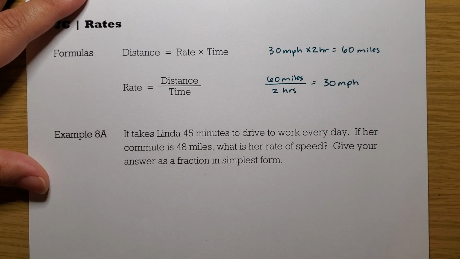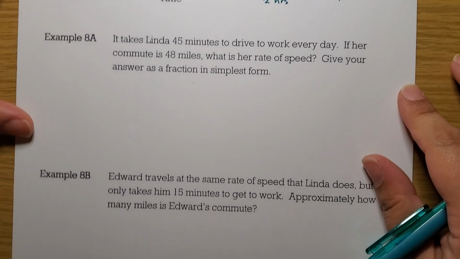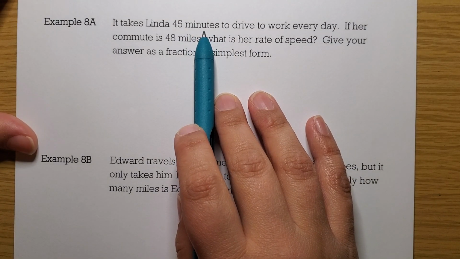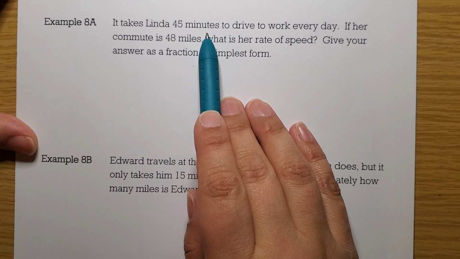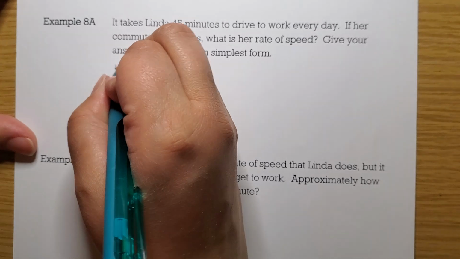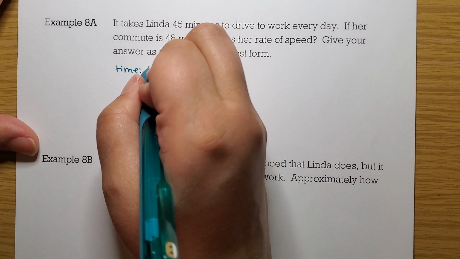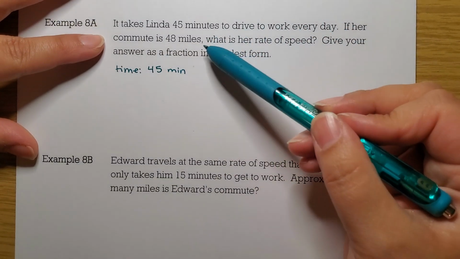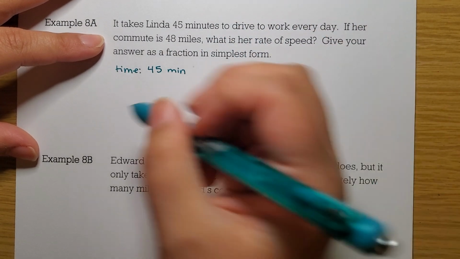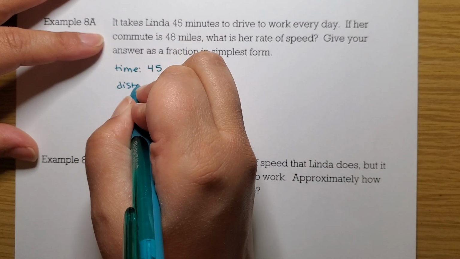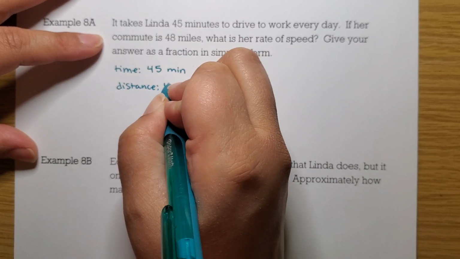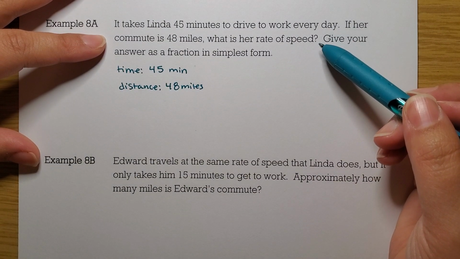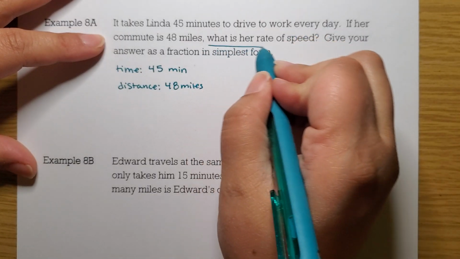So let's go ahead and work through two examples. This first one says it takes Linda 45 minutes to drive to work every day. So when I see minutes, minutes is a measurement of time. So the time is 45 minutes. If her commute is 48 miles, miles is a distance. So 48 miles. What is her rate of speed? So we're looking for what is her rate.